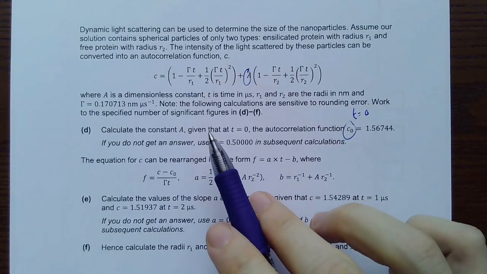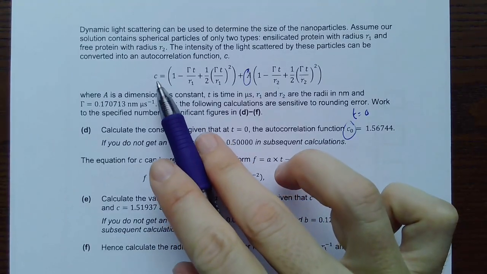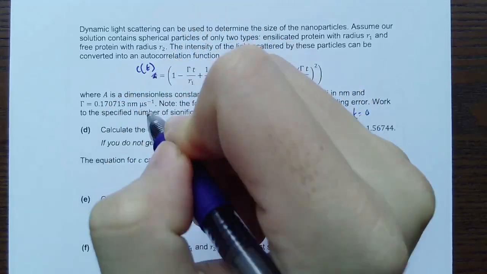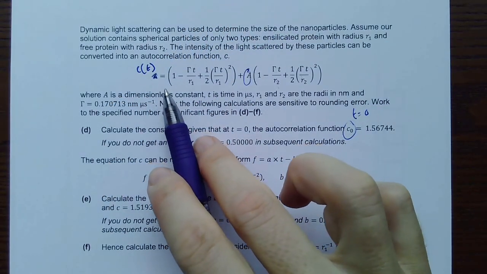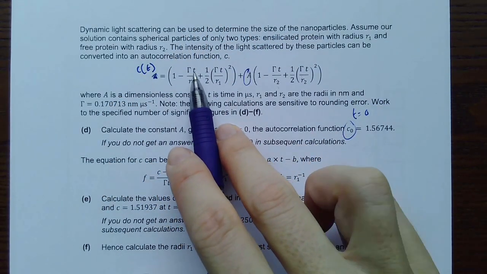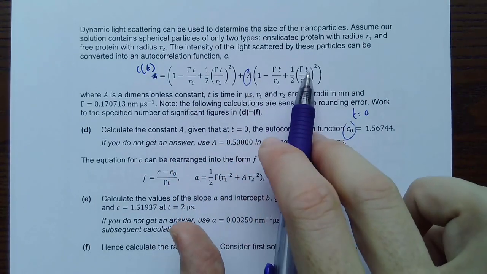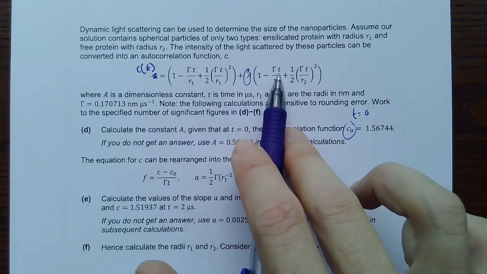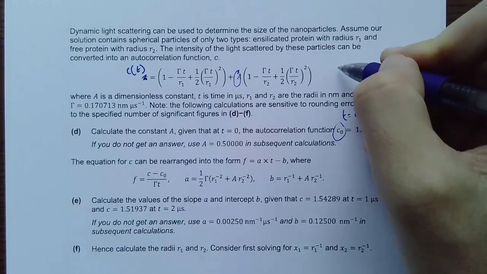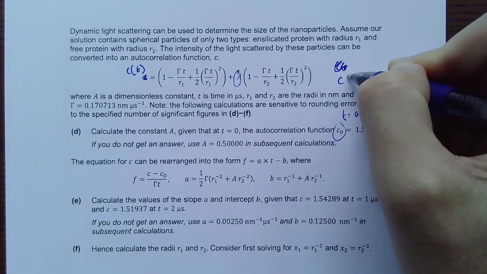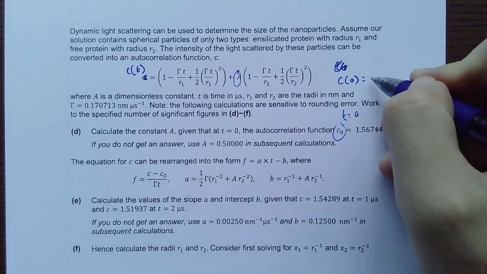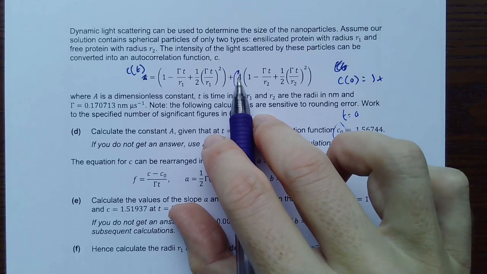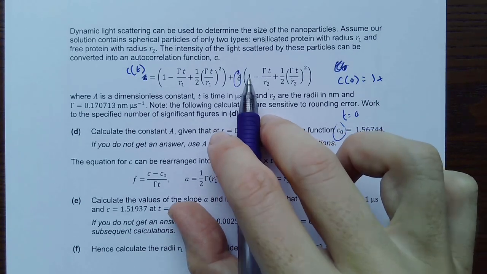Okay, now I'm going to find it a little bit easier if I write C as a function of t. I can see that I've got t here, t here, t here, t here, and I set all those to 0. That becomes 0, that becomes 0, that becomes 0, that becomes 0. So C of 0 is 1 plus A times 1.